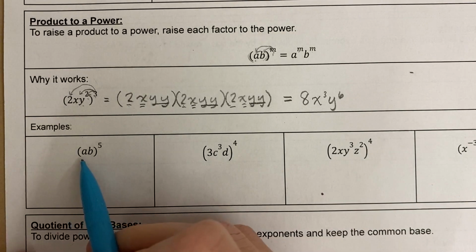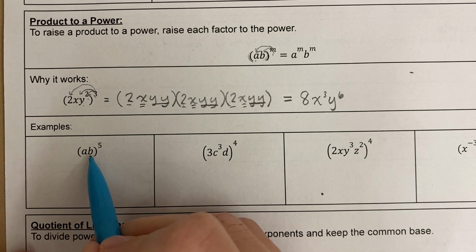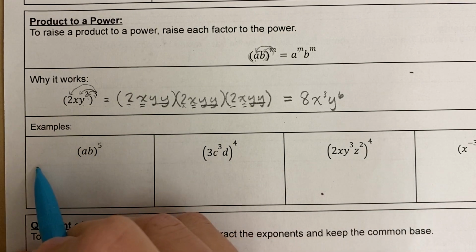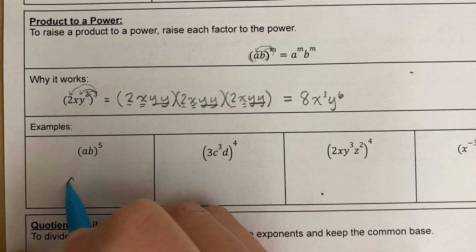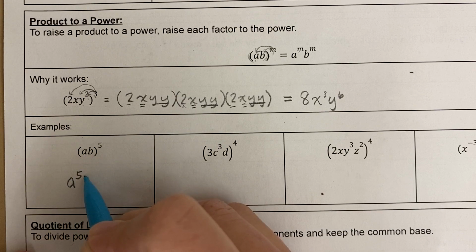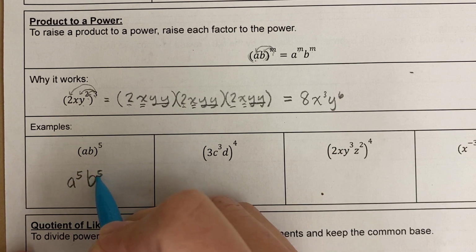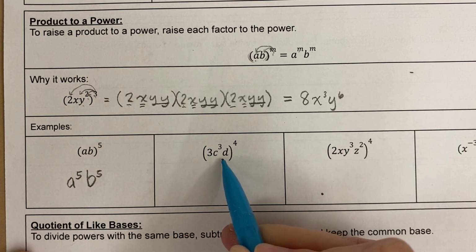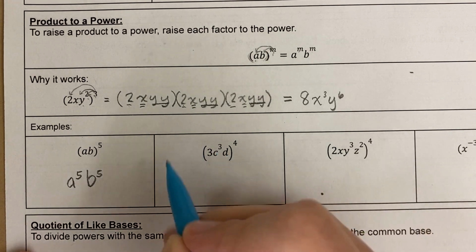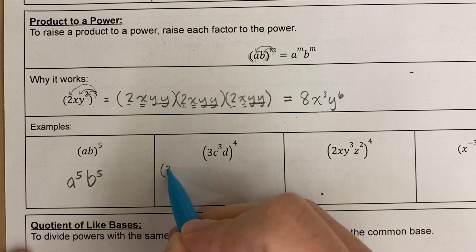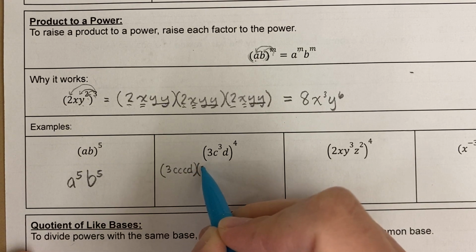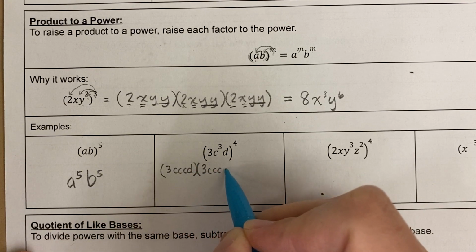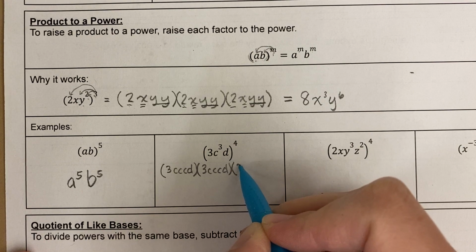Let's take a look at more examples. If I have just a simple one like this, right, you can picture this. This would be AB times AB times AB times AB times AB. That would be 5 A's and 5 B's being multiplied. Okay, here. Let's write this one out one more time so we can see it. Because I want you to always feel comfortable, if you get confused, you can always, always, always just write it out.